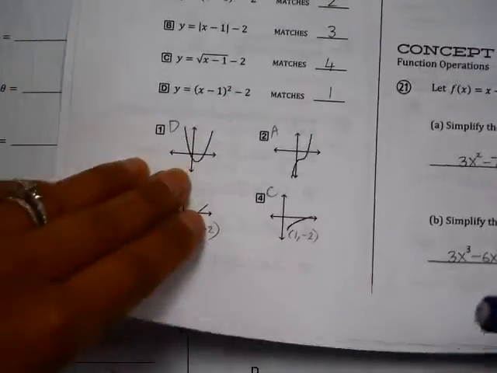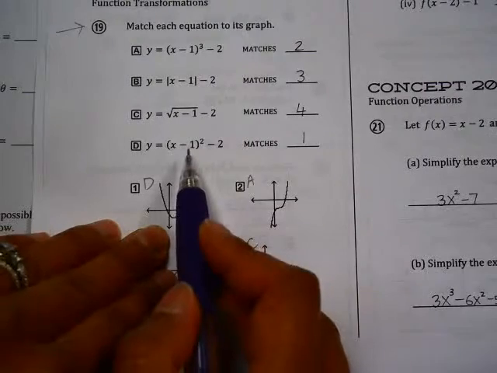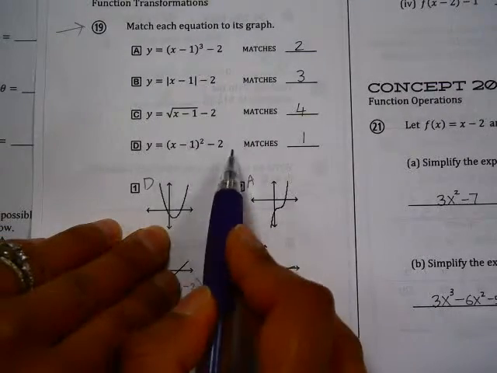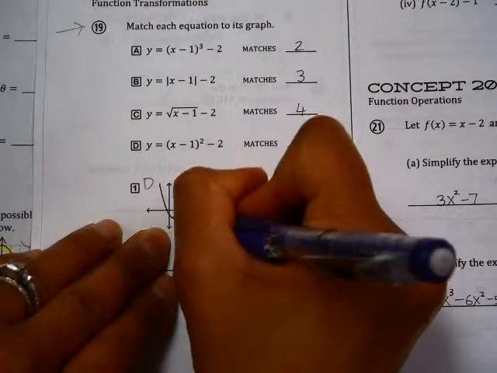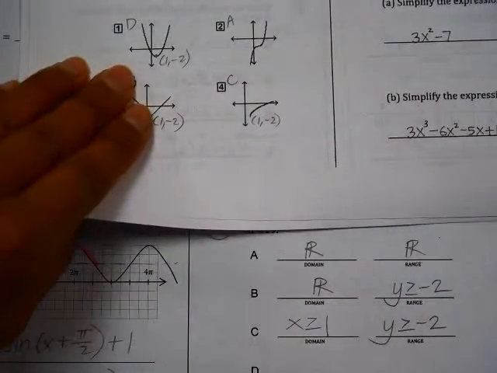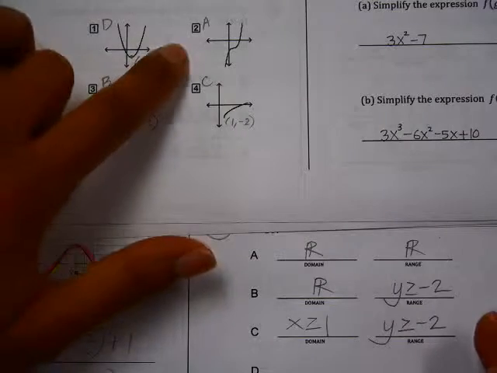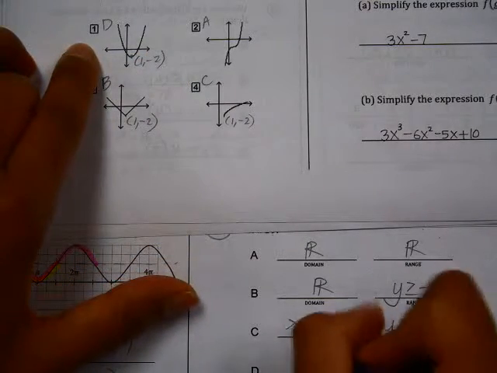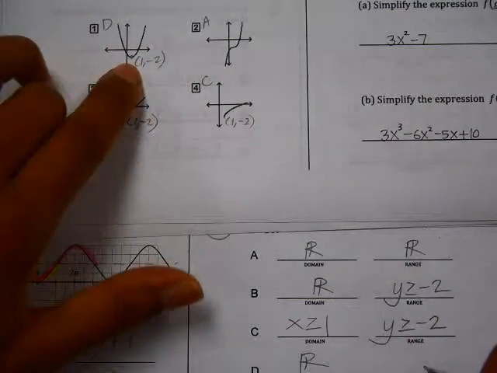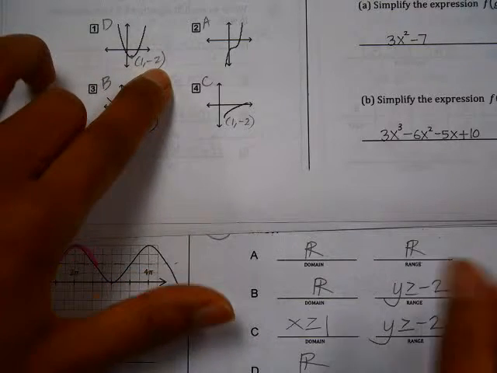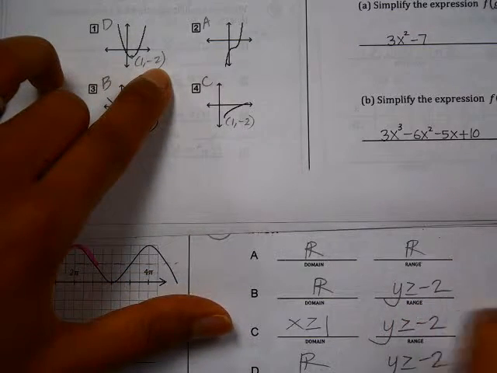Lastly, on graph D, we had the parabola with a vertex at (1, -2). So our domain here is all real numbers, so it goes forever to the right and to the left. The range has a minimum of negative 2, so y is greater than or equal to negative 2.